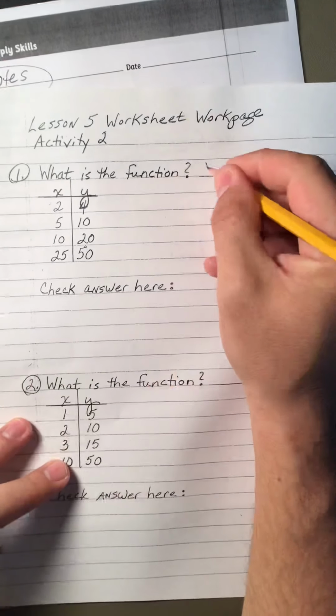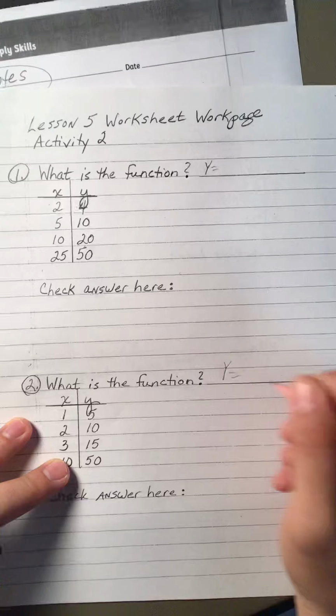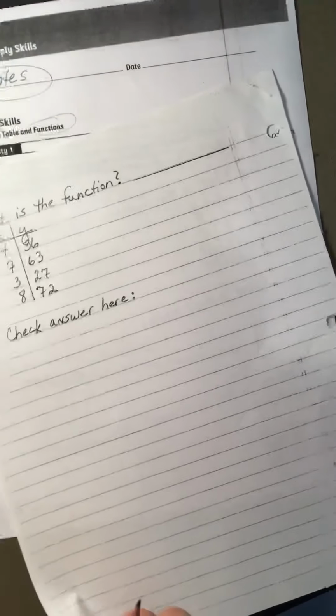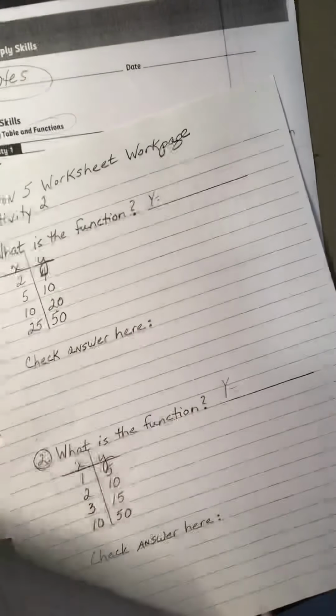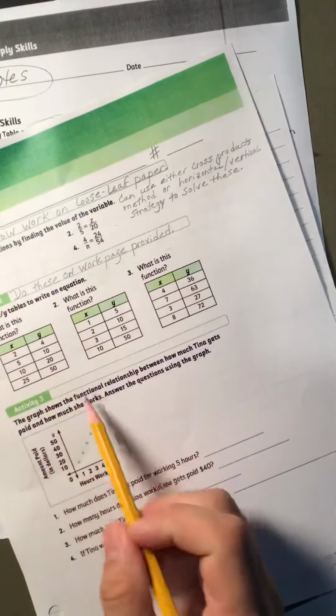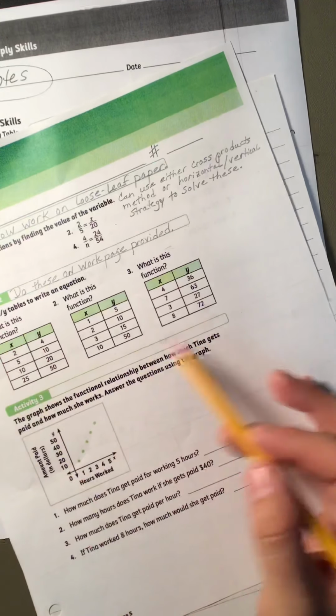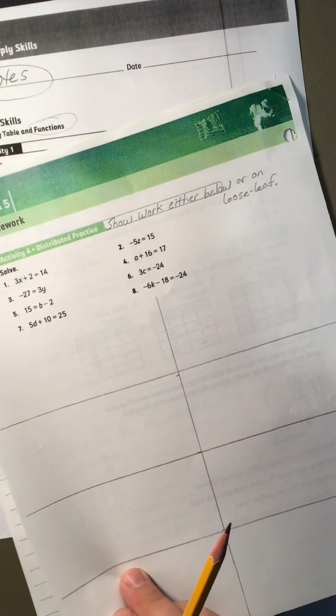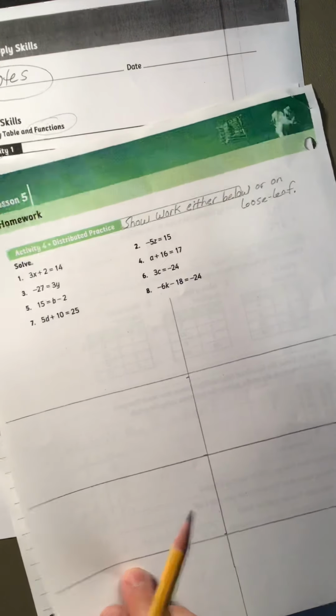So you're going to write y equals. It does have a spot to check your answers, so please do that. And number 3, y equals. So that is what the work page is for activity 2, just because there's not a lot of room here to write. The rest, activity 1, activity 3, and activity 4 should be self-explanatory. Make sure you're showing your work and watch those negative signs.